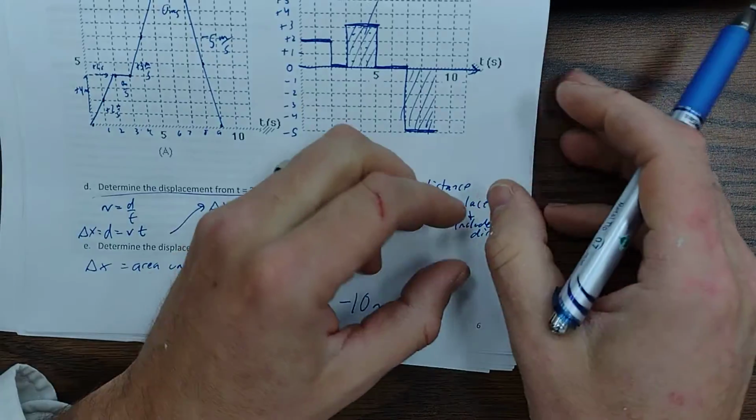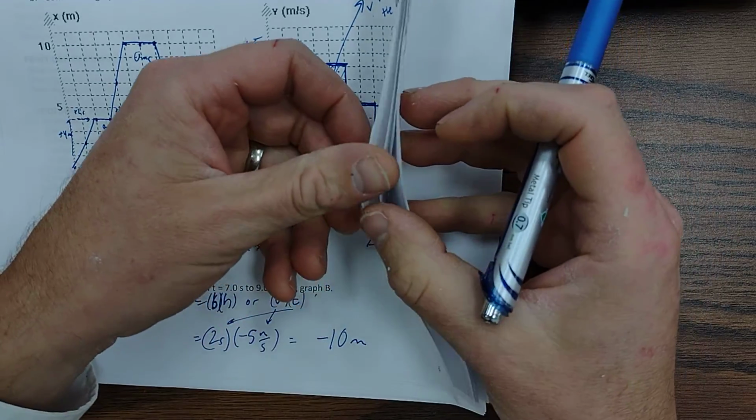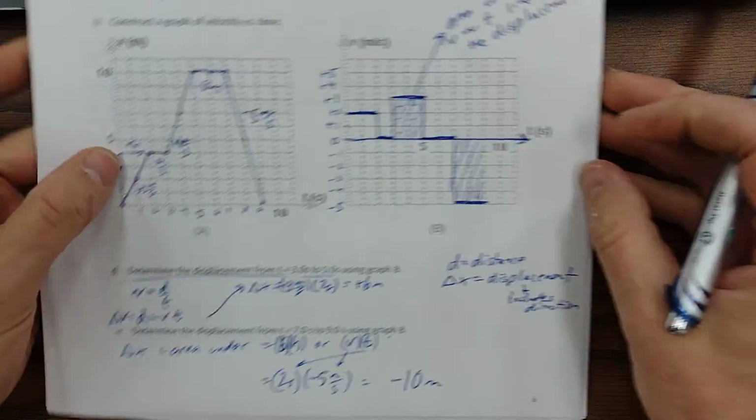Alright, that's it for the rest of this worksheet. I'm going to scan this, get this posted, and move on.